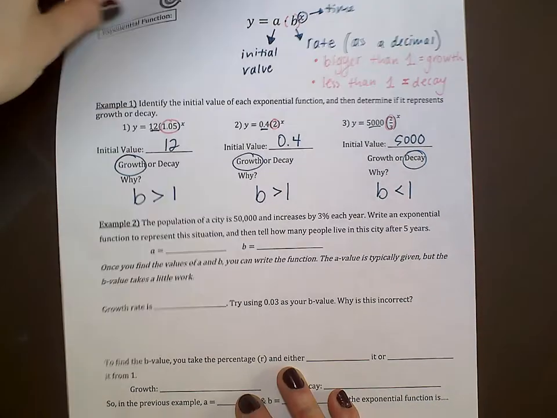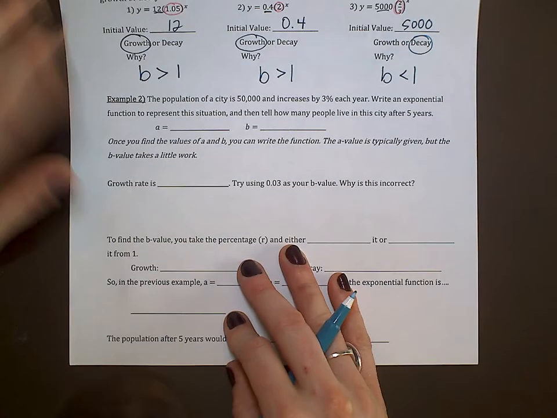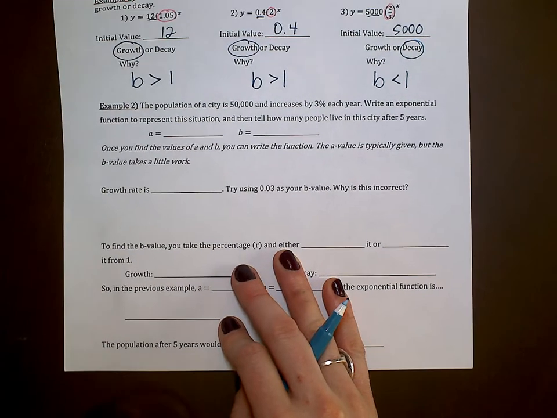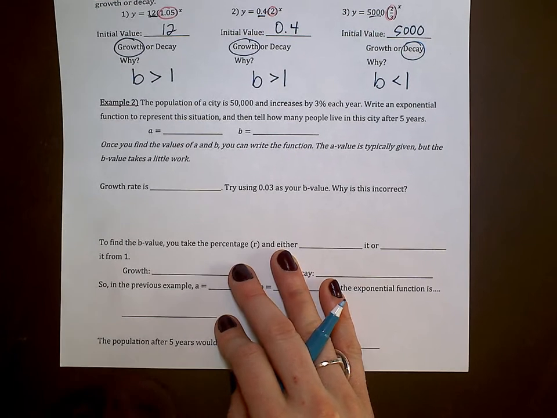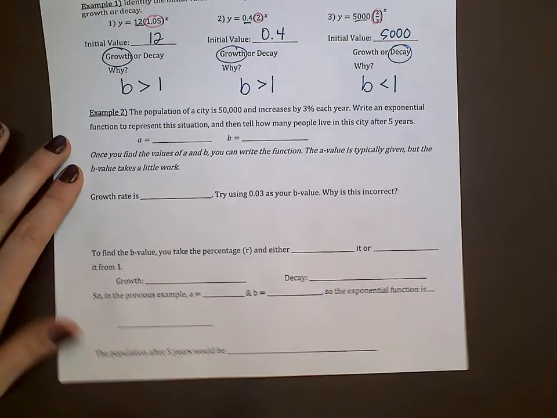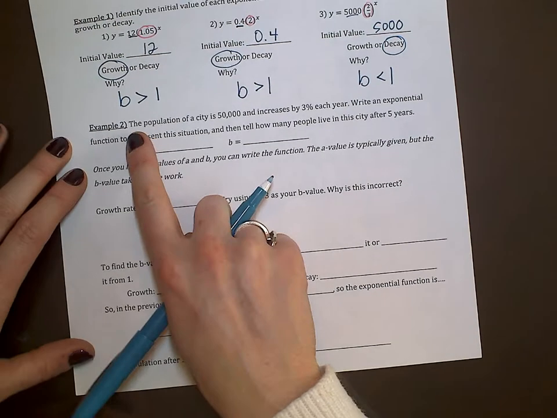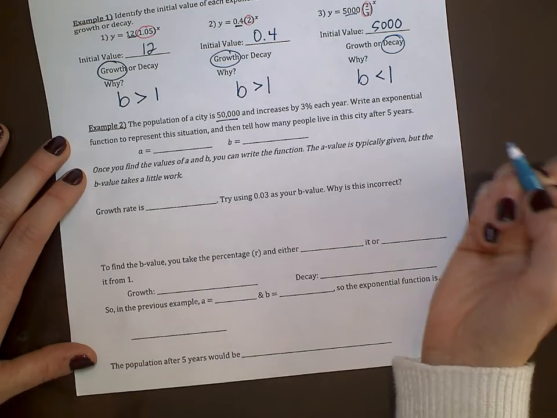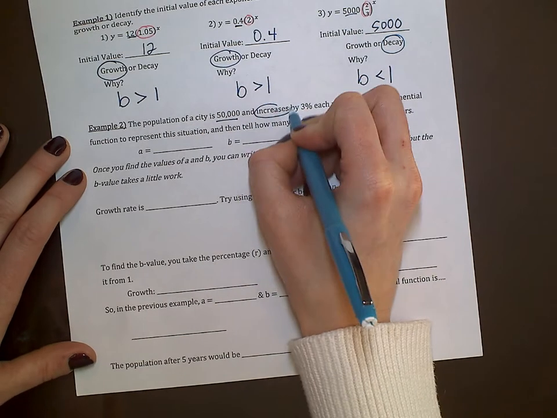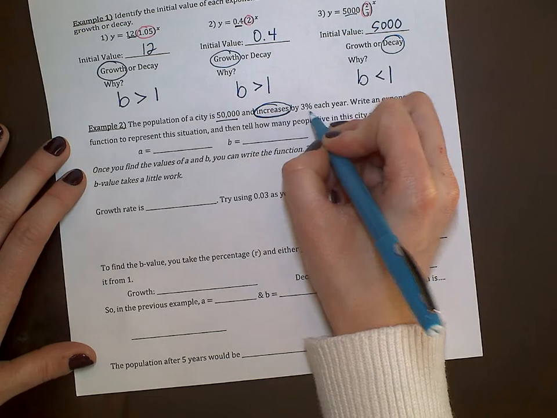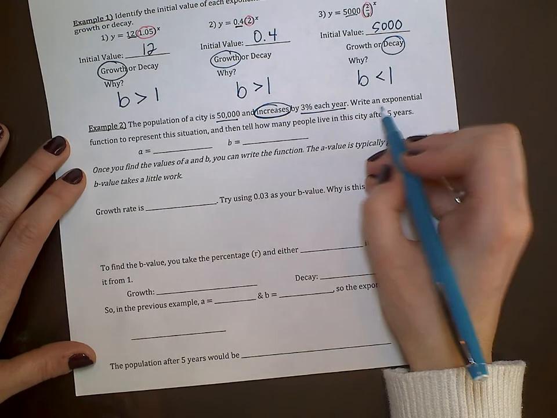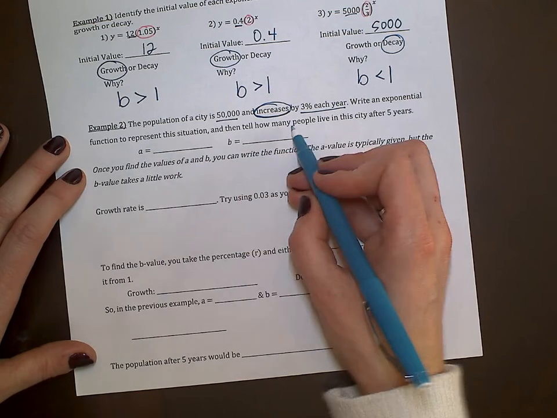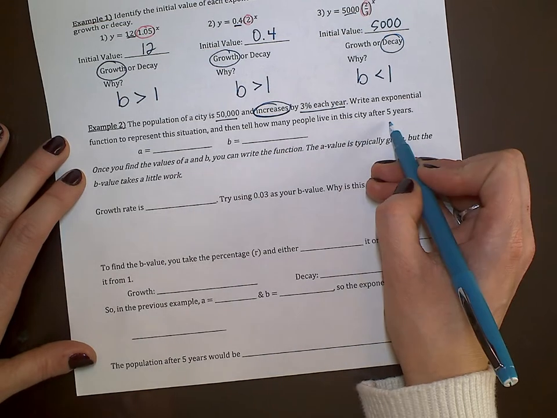You're going to be asked to use a situation, write an exponential function to represent it, and then we're going to use the exponential function to tell us something about the future. So example 2, the situation is the population of a city is 5,000, and it increases, I'm going to circle that word, by 3% each year. I want to write an exponential function to represent the situation, and then I want to tell how many people live in this city after 5 years.